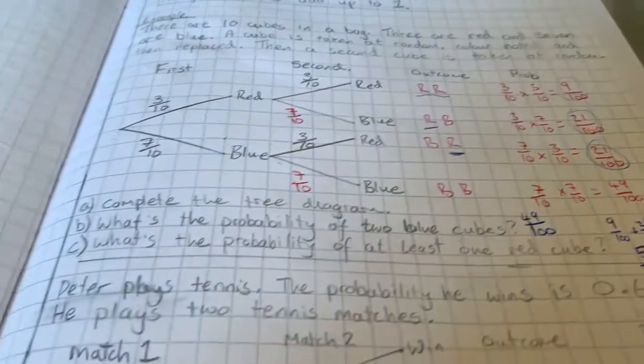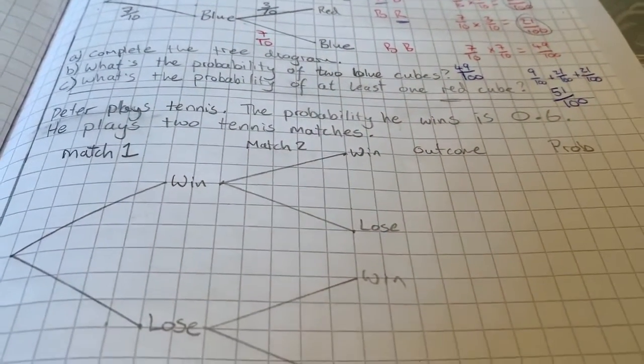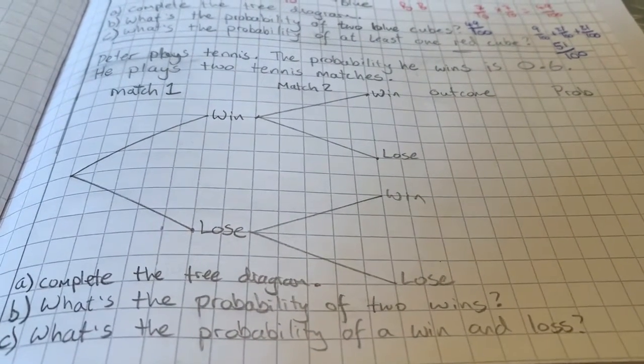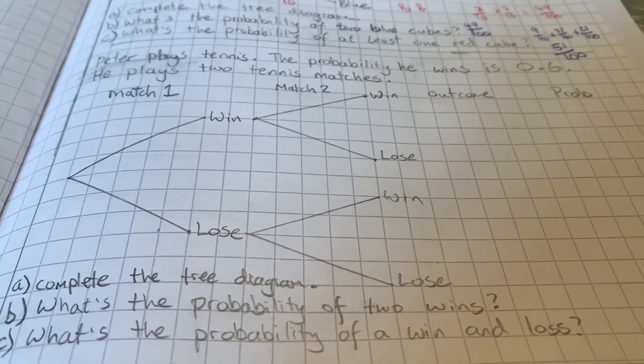Okay, now I've got a second question here. I'm going to go over it in a second, but if you want a quick look, maybe pause it and give it a go, and then I will go over it.